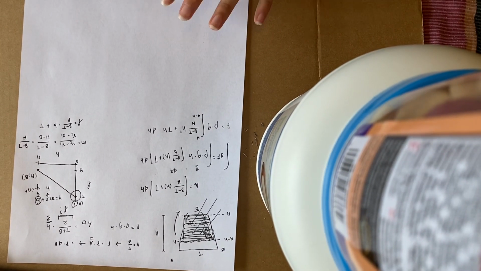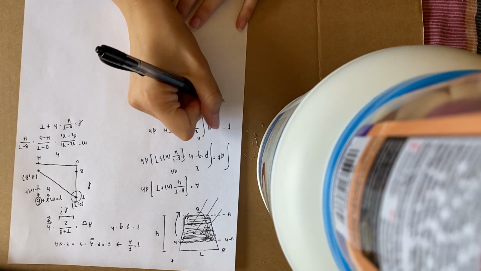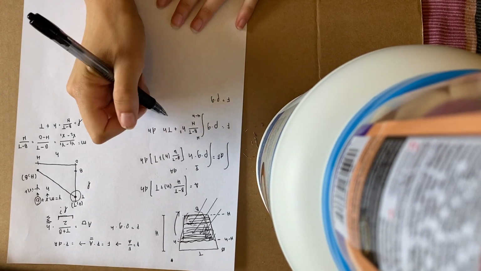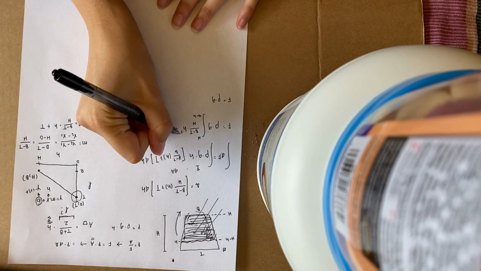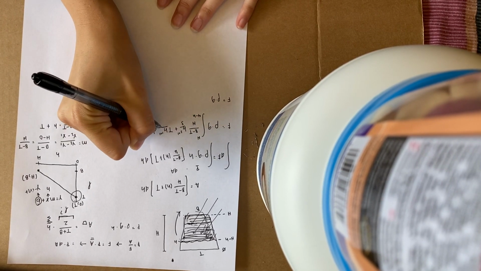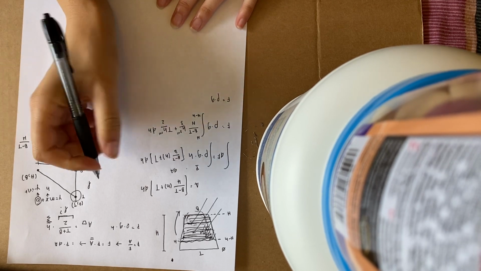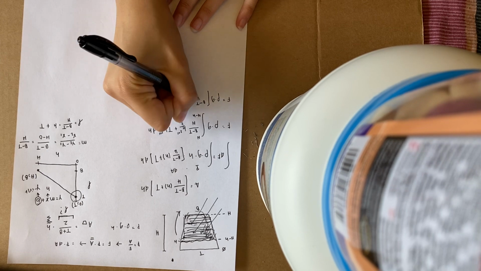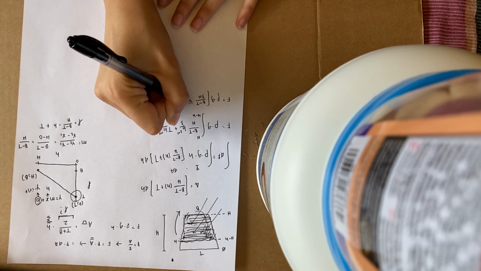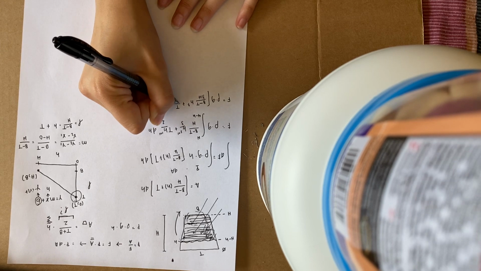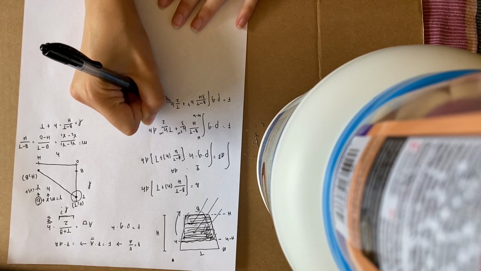Okay. And now integrating: force equals rho times gravity times, this is going to be plus, one divided by 3 and one divided by 2. And so you have (B minus T) over 3H times h cubed plus T over 2 times h squared.